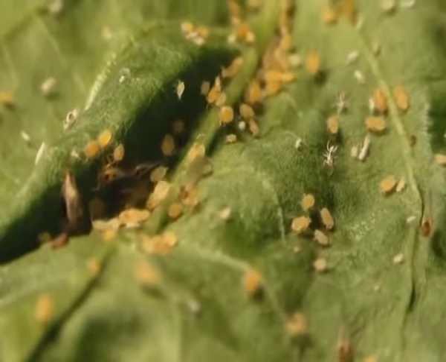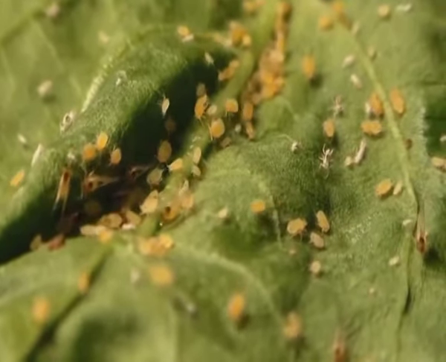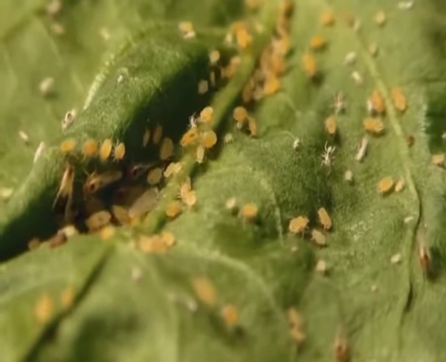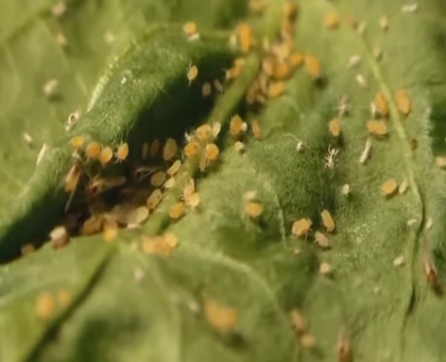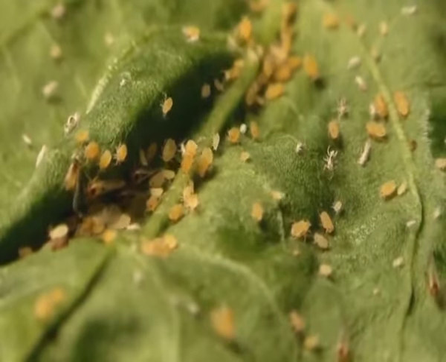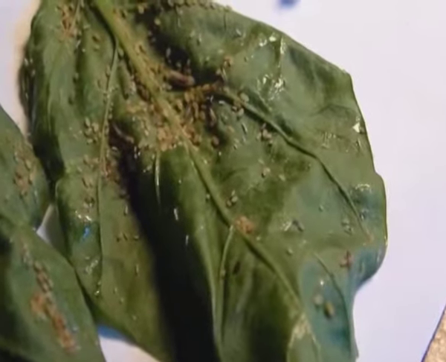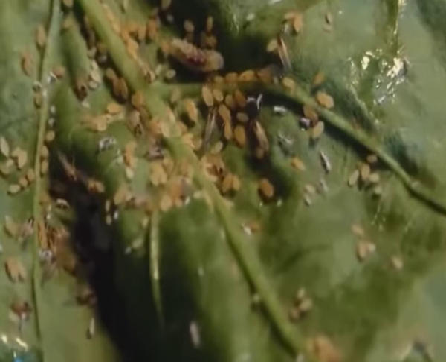In contrast, viruses in the family Luteoviridae circulate in their aphid vector, moving through the gut wall into the body cavity and then into the saliva of the aphid. It takes around 12 hours for these viruses to circulate in their aphid vector before they can be transmitted to another plant.